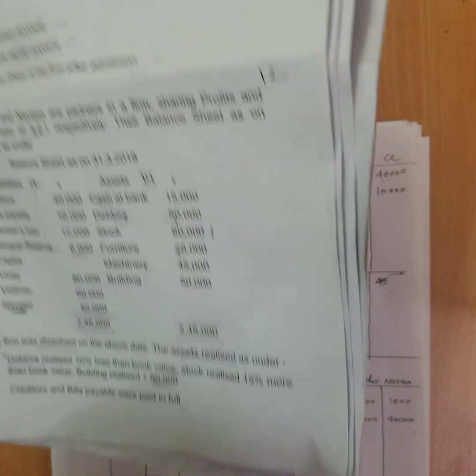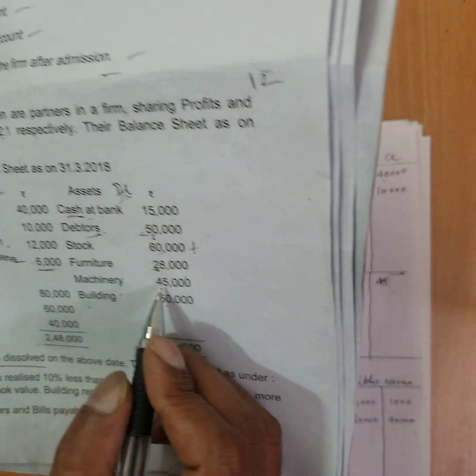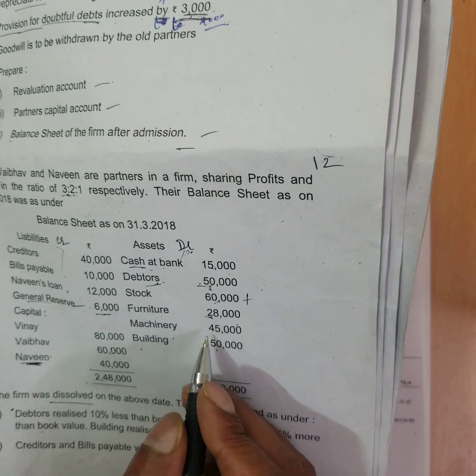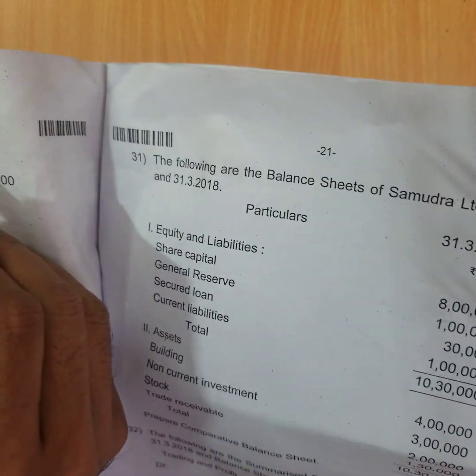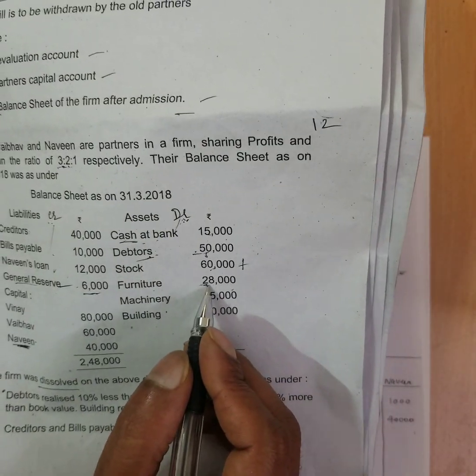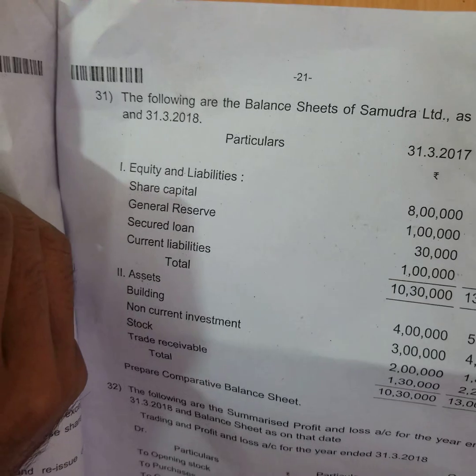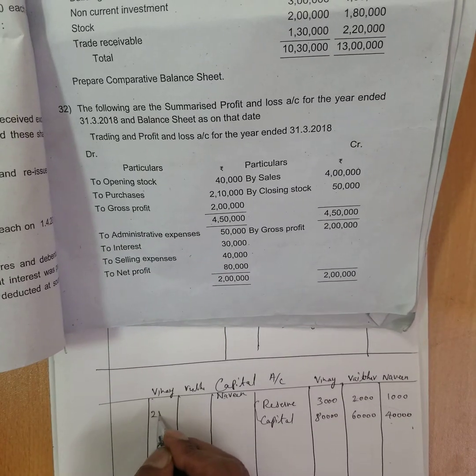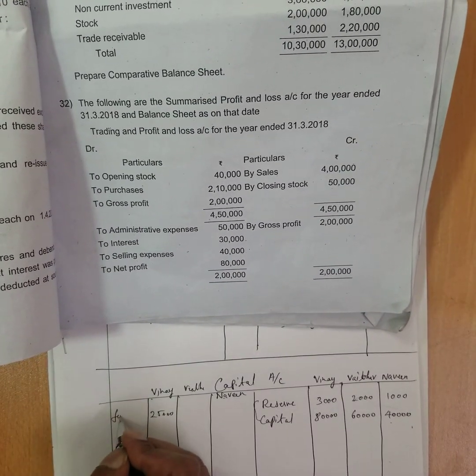Vinay has taken the furniture, we'll deduct from Vinay. How much has he taken? Furniture taken over by Vinay is 25,000. The furniture is 28,000, but he has taken it for 25,000 only. We'll deduct only 25,000 from Vinay. That is furniture.